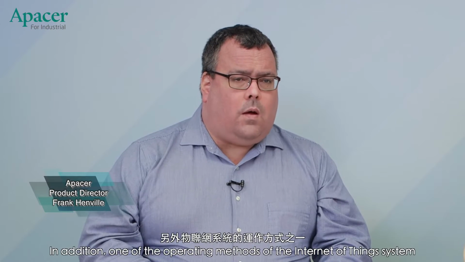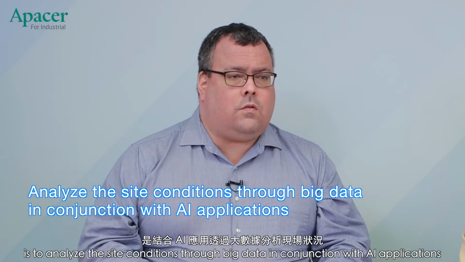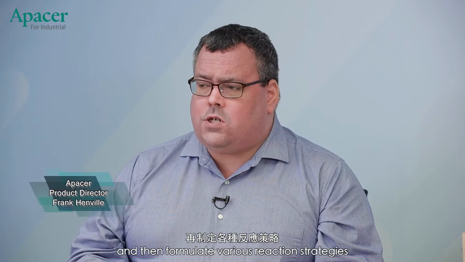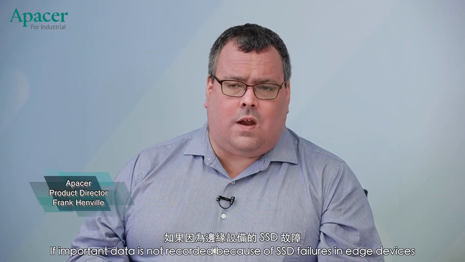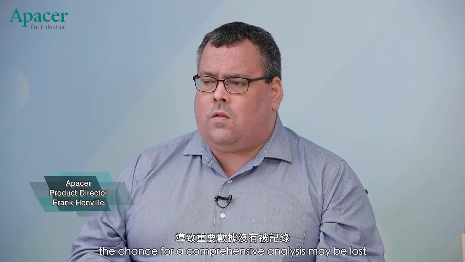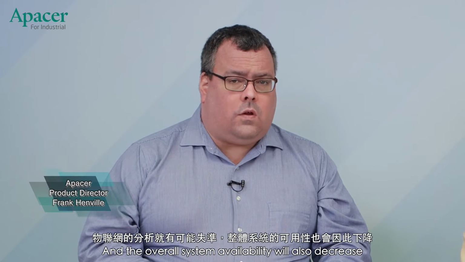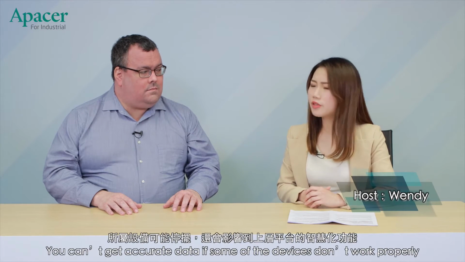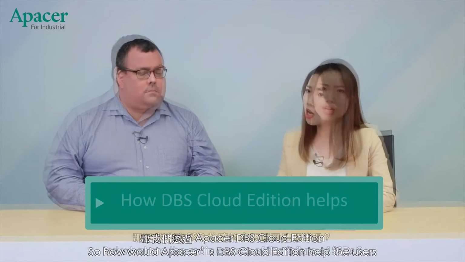In addition, one of the operating methods of the Internet of Things system is to analyze the site conditions through big data in conjunction with AI applications, and then formulate various reaction strategies. If important data is not recorded because of SSD failures in edge devices, the chance for a comprehensive analysis may be lost, and the overall system availability will also decrease. Oh, that sounds horrible. You cannot get accurate data if some of the devices don't work properly. So how would Apacer's DBS Cloud Edition help the users to deal with those problems?